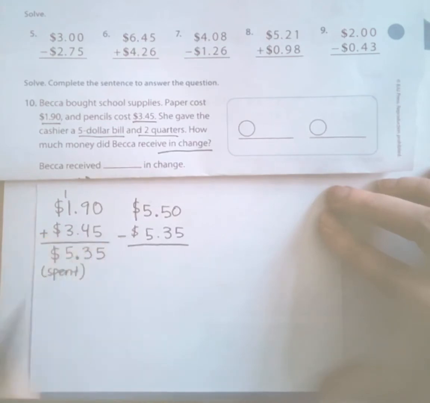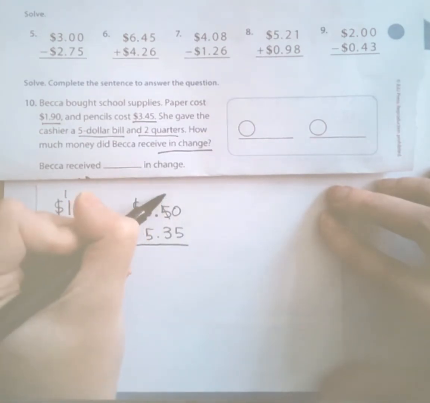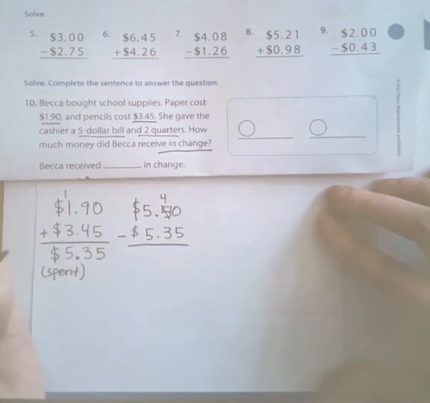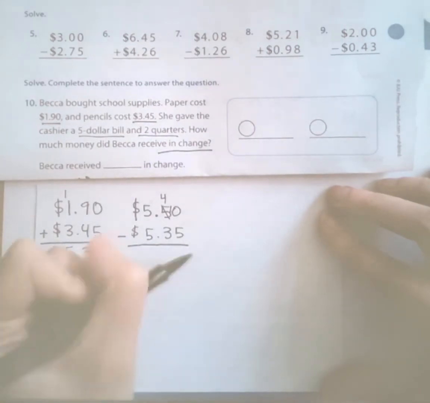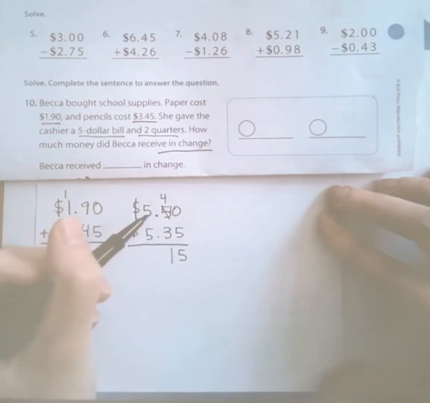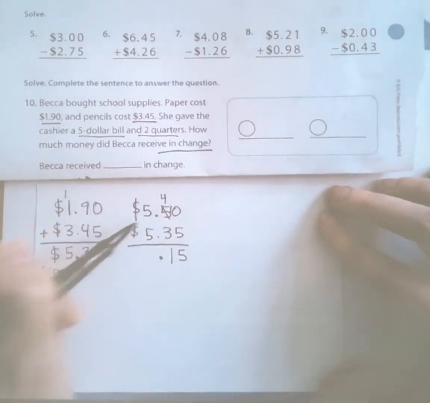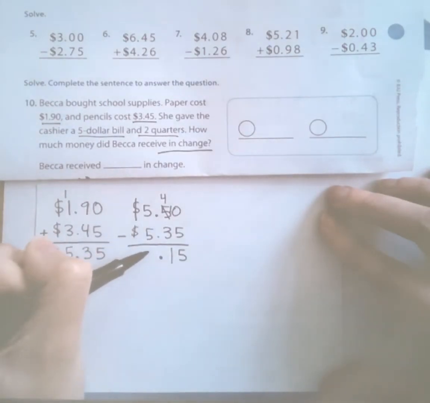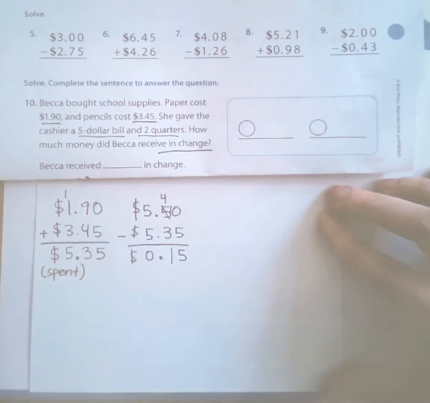And now this time I'm going to subtract. 0 minus 5 I cannot do, so I'm going to cross this off and make that a 10. 10 minus 5 I can do, and that's going to give me 5. 4 minus 3 will give me 1. And then before I do anything else, decimal point, decimal point, decimal point. 5 minus 5 is going to give me 0, and I can bring down my dollar sign. This is my answer for how much she received in change.